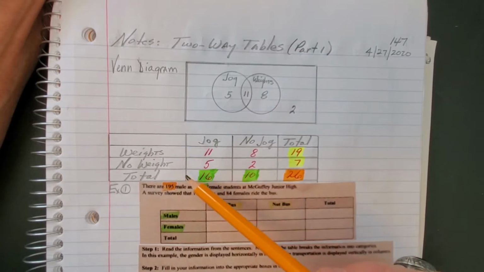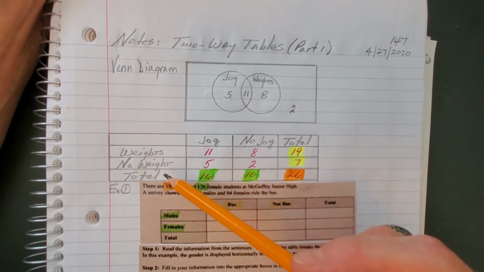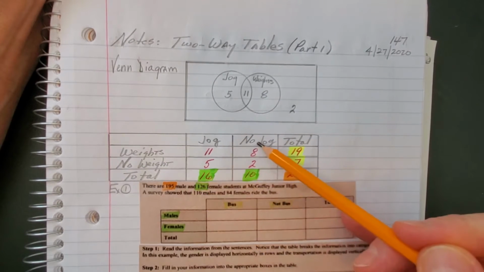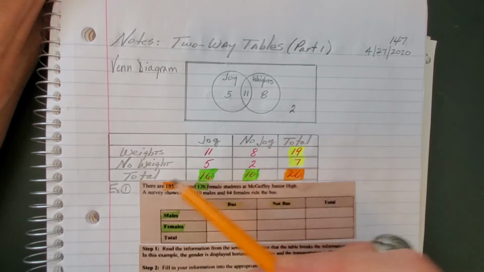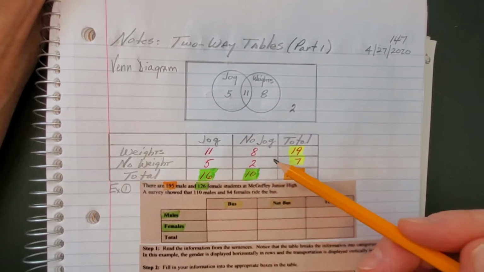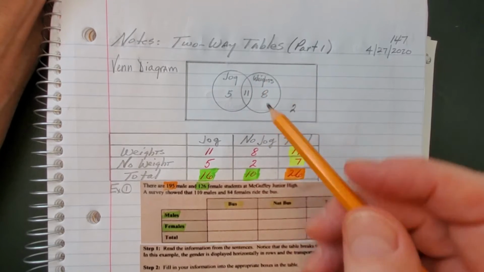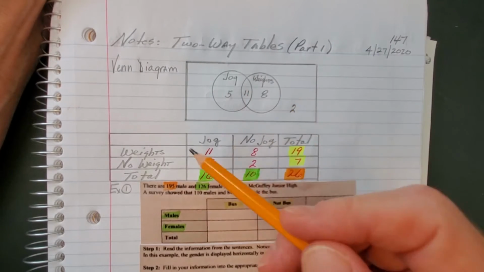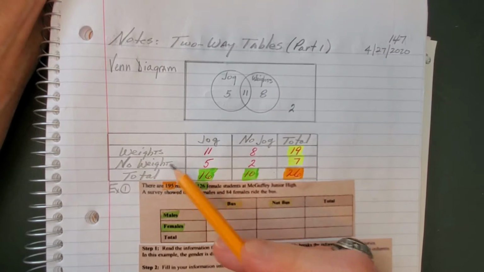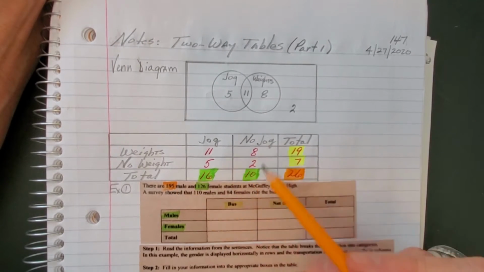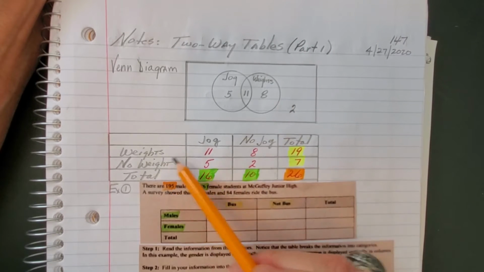So you have to set up a table. The way you set up a table is there's weights and jogging, then there's no weights and no jogging, and then there's a total and a total. It must be like that. Whenever you have 2 different parts, jogging and weights, you must have weights, no weights, jog, no jog, and then 2 totals here and here. So you set that up. Then you fill it out.